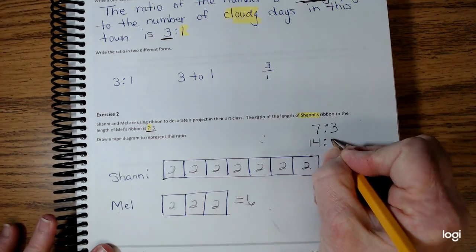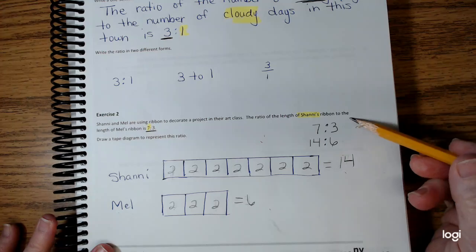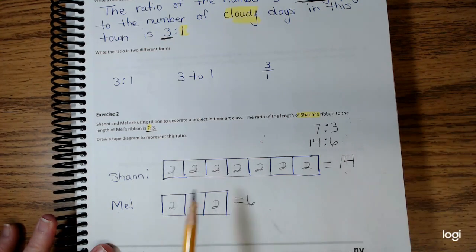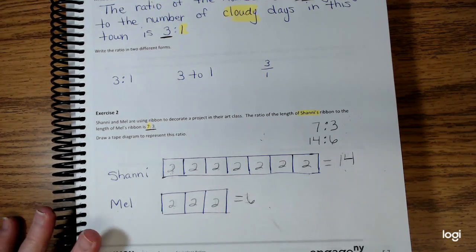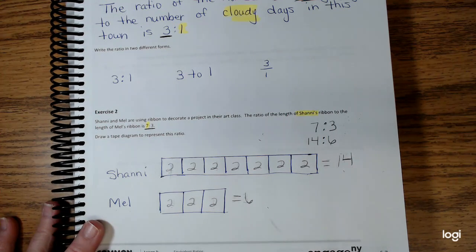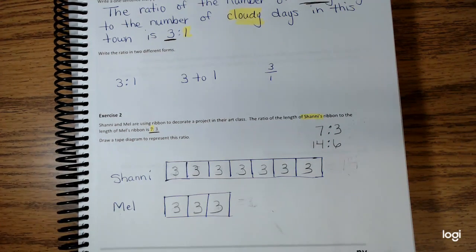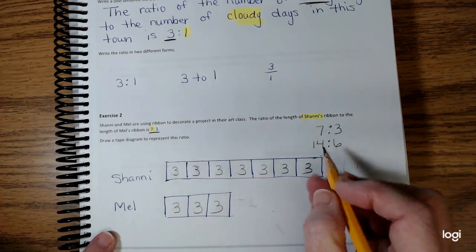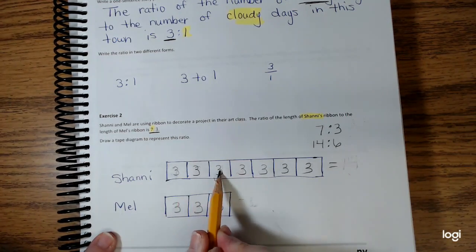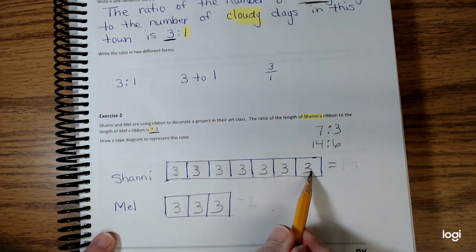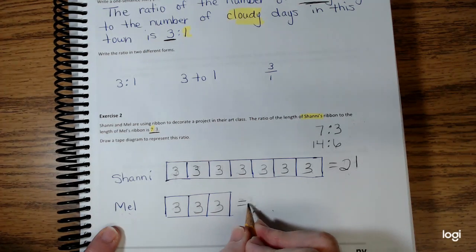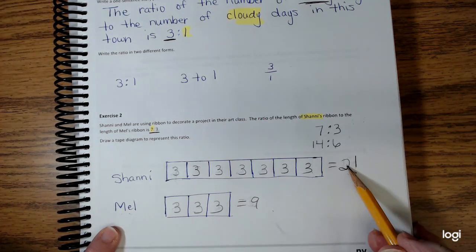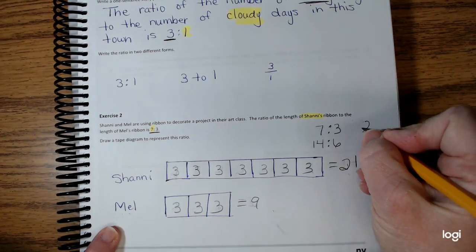14 to 6. We have what we call equivalent ratios. I didn't change the number of tapes, and I made sure that the amount in each box was the same. Now, if I wanted to, I could go ahead and erase the 2s and put 3s. All right, so I put 3s in the boxes now. Let's see what Shanna has now. Well, we have 3 times 7, which would be 21. And Mel has 3 times 3, which is 9. So my ratio now is 21 to 9.